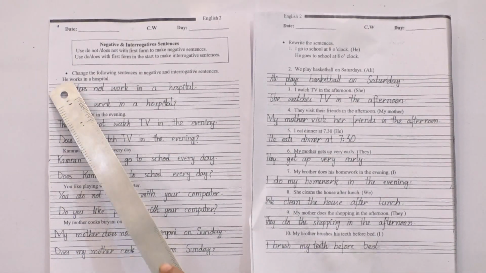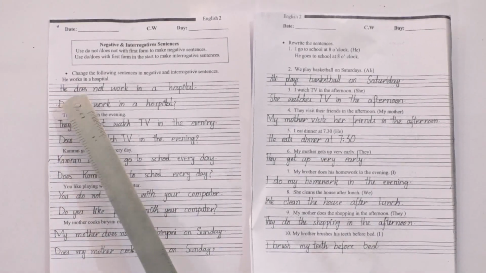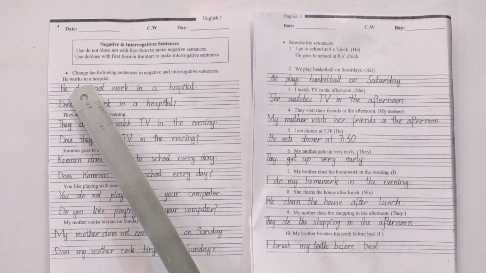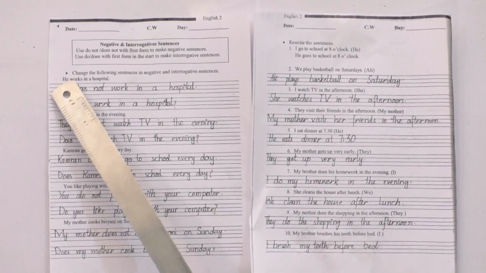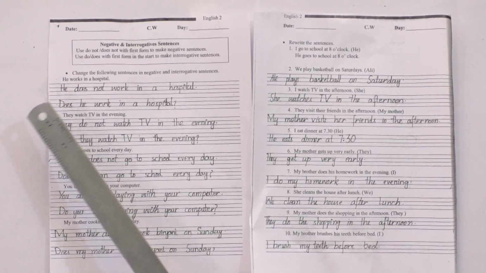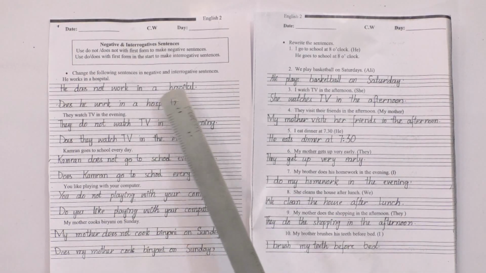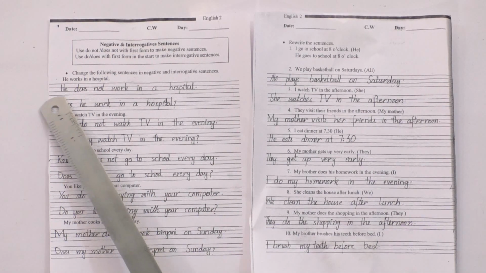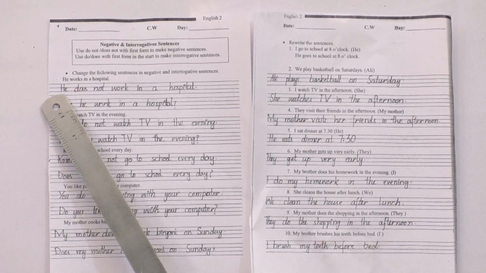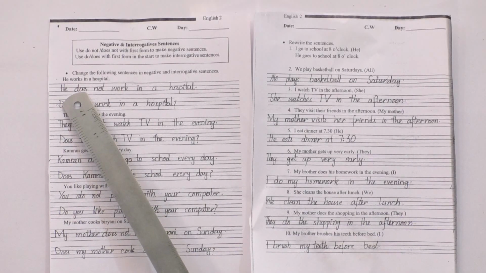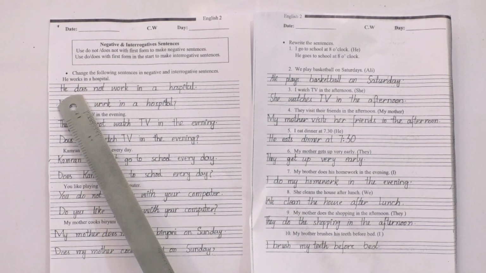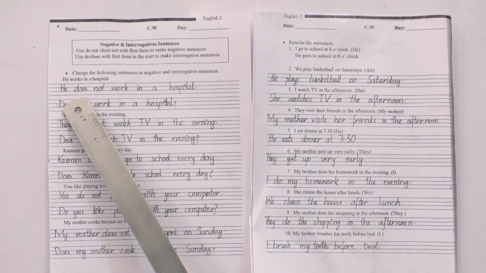Now, our first sentence is he works in a hospital. Now, first change into negative. He does not work in a hospital. When we are using he as a subject, we will add es to do to make it does. Okay? He does not.